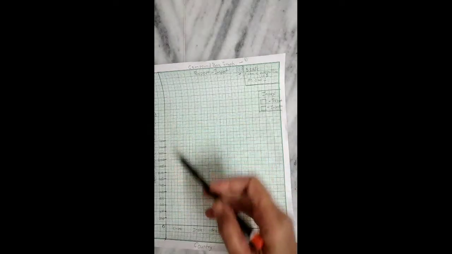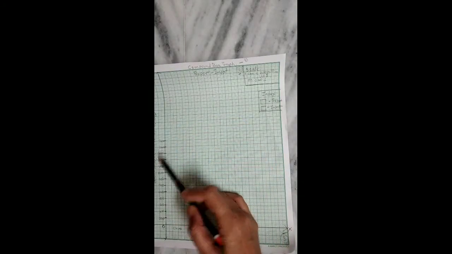So your x-axis and your y-axis: on the x-axis you have shown the countries, on the y-axis you are writing the export-import in million US dollars. And here you have taken the scale as 1 centimeter is 200 million dollars. Mind you, students, the scale is not given, but you have to draw an appropriate scale.